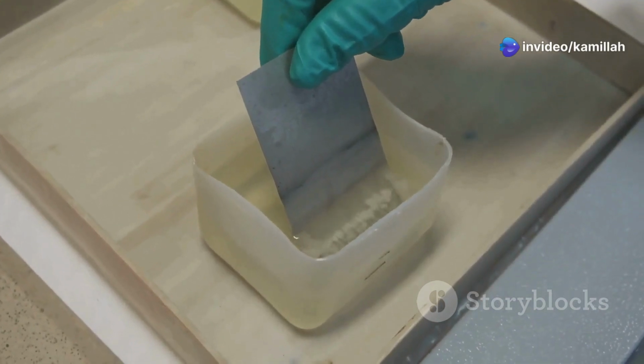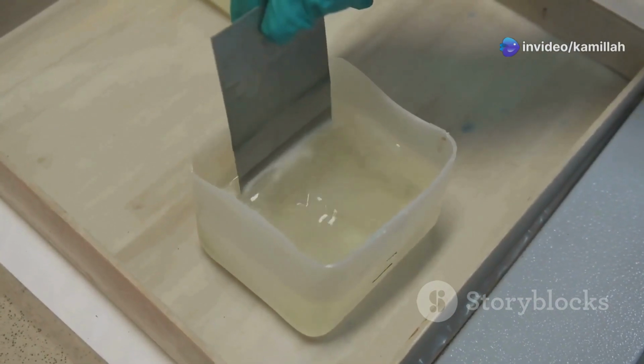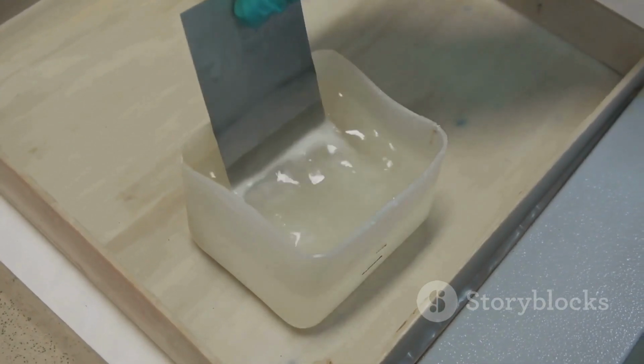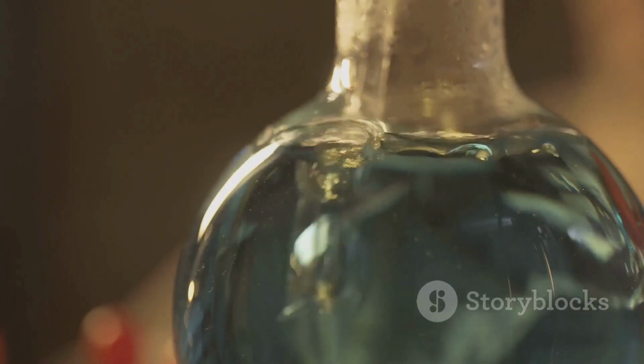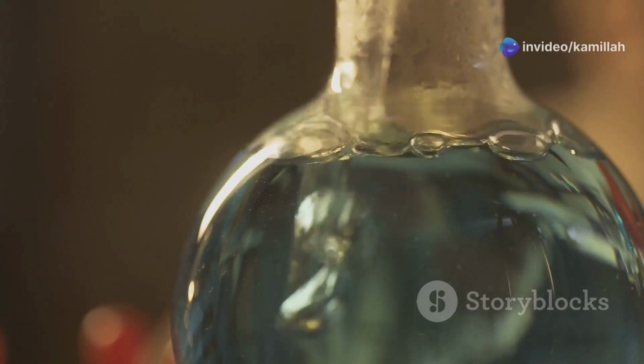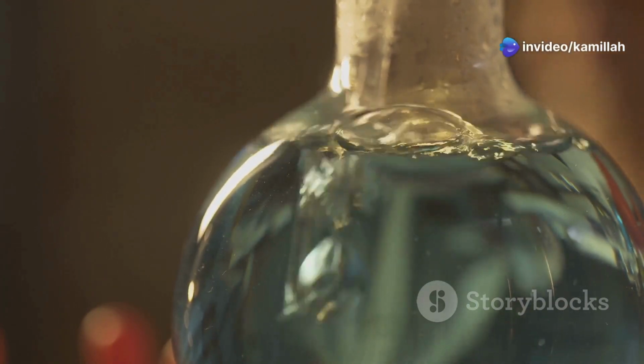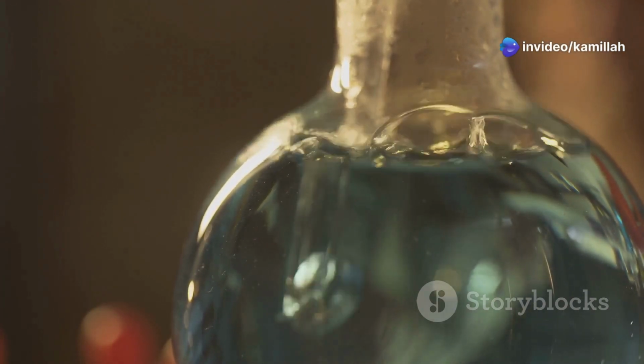Then you introduce small pieces of platinum, such as a platinum wire or scrap, into the aqua regia, contained in a glass or ceramic vessel. Observing the reaction, you'll notice bubbling and the formation of a yellow or orange color due to chloroplatinic acid formation. The dissolution may take time depending on the size and purity of the platinum.